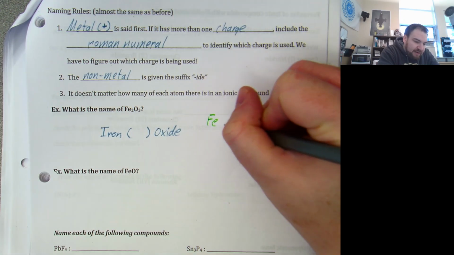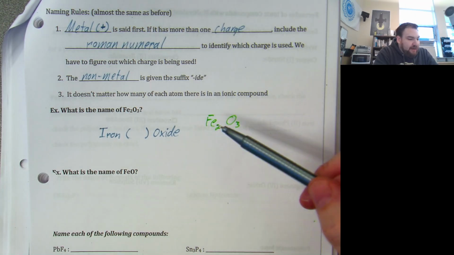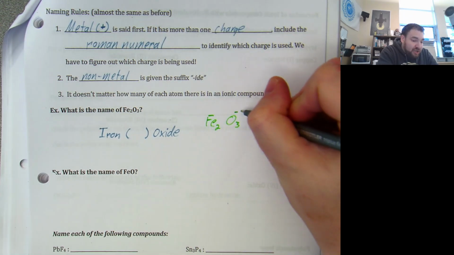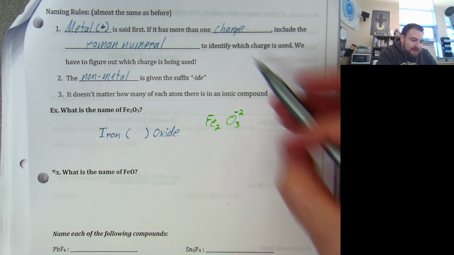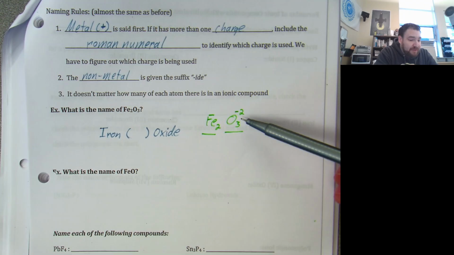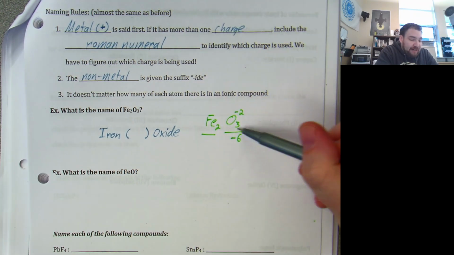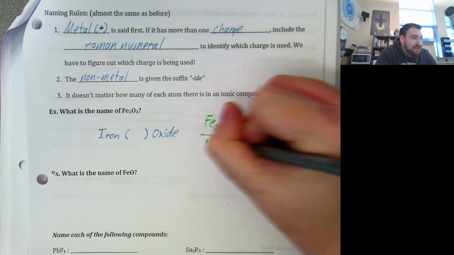I've got Fe2O3. And we need to figure out what the charge is on Fe. What's the charge on O? -2. Okay, so I'm going to put the charge for oxygen up there. Now I'm going to go back and do the math the way I did it before. If I have 3 -2s, how much charge is that? It's -6. So 3 negative 2s is negative 6, which means the irons need to balance that. They need to bring in positive 6.